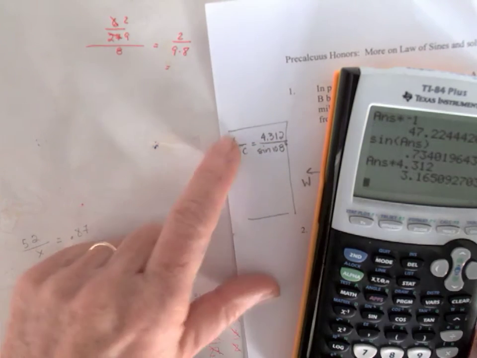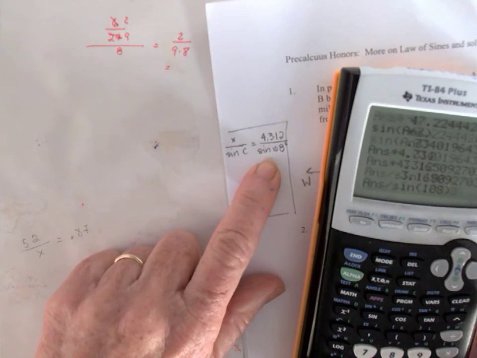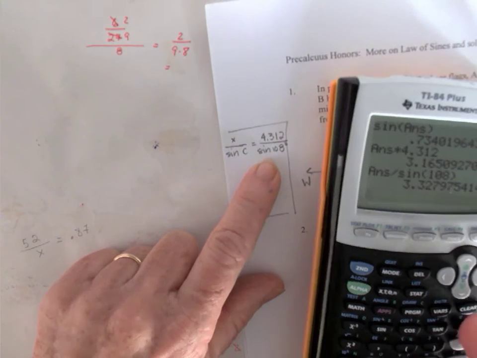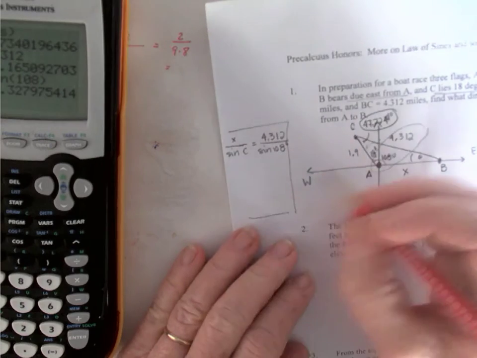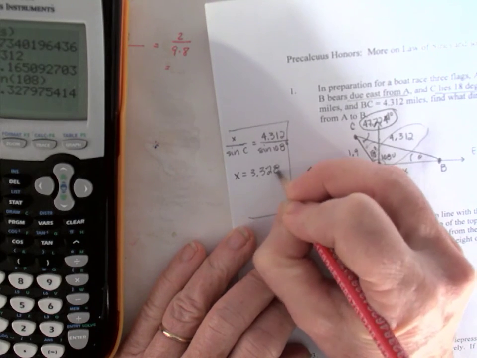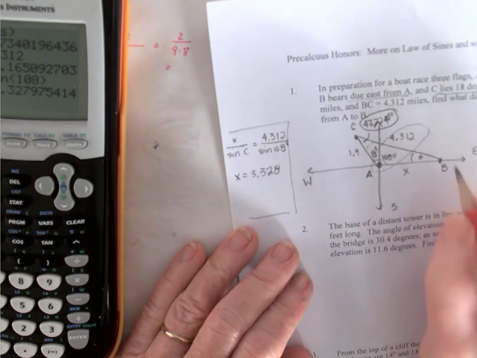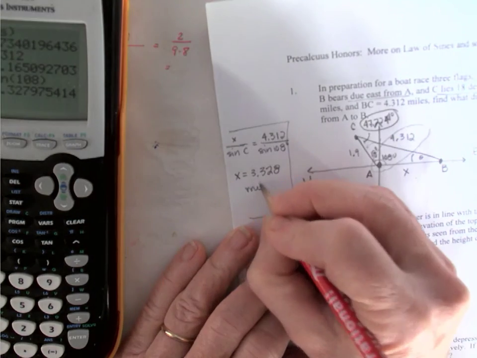So I have X times sine of 108. I need to divide by the sine of 108, and X then must be 3.328. And so the distance from A to B is 3.328 miles.